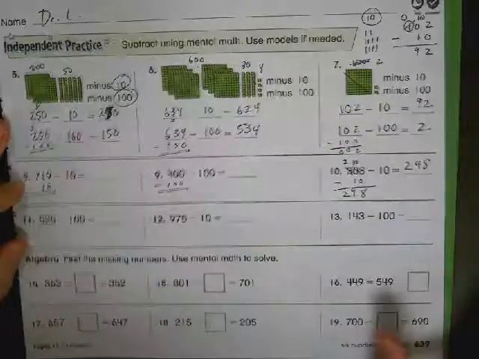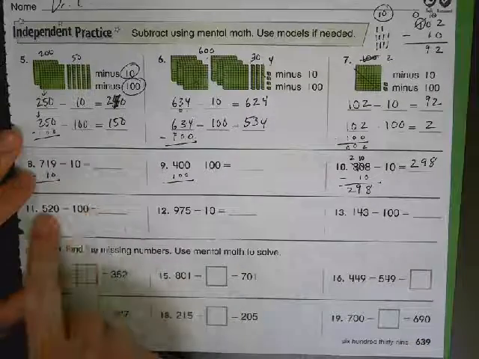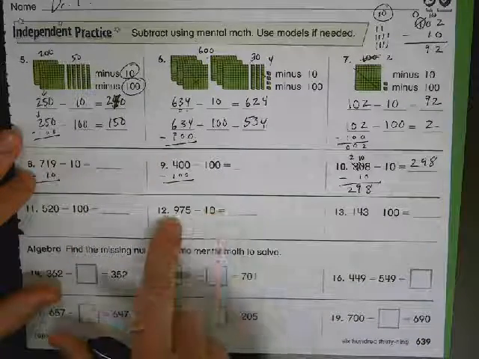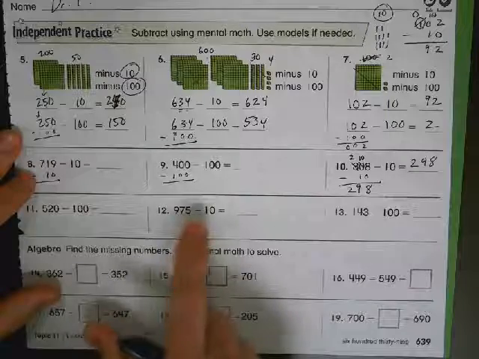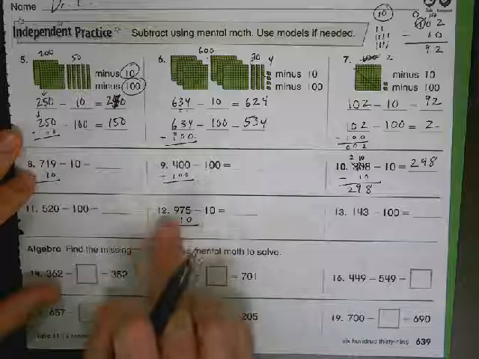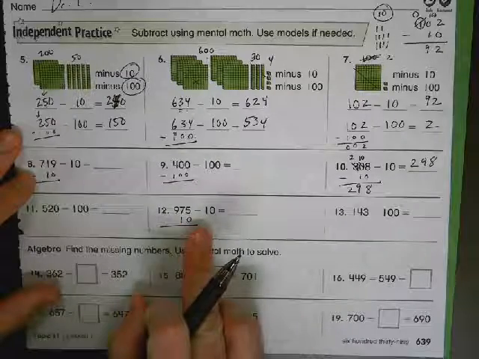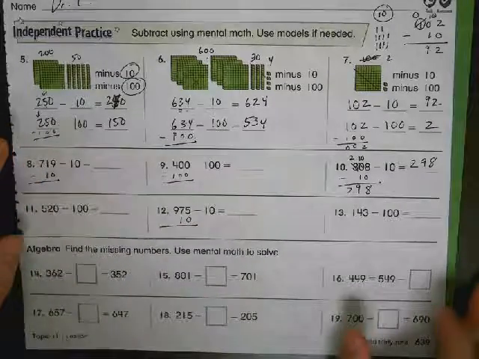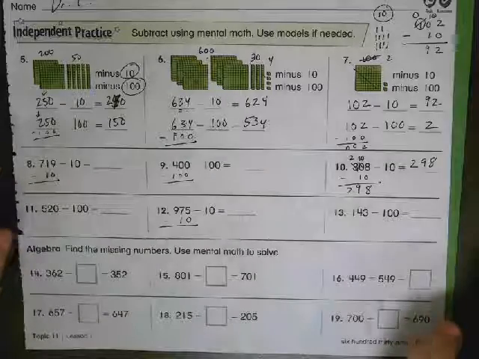Go ahead and try these next 3. Pause it and try the next 3. Just move this 100 under, subtract. Move the 10 under, subtract. Make sure you line it up. The 10 goes under here. Doesn't go under over here, under the hundreds. It's got to go under the 10s. Down at the bottom, it gets pretty tricky.